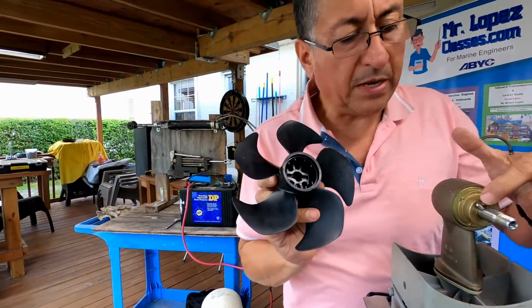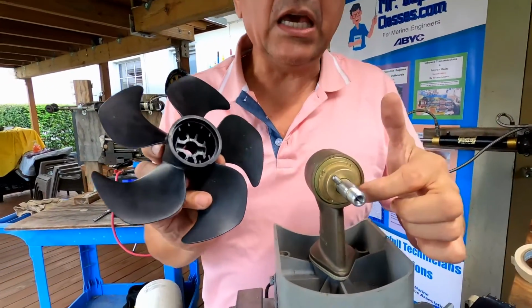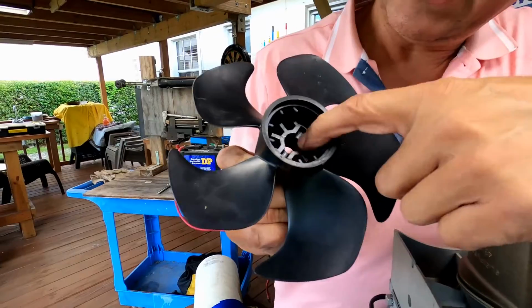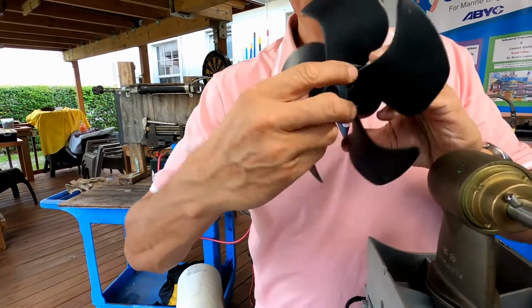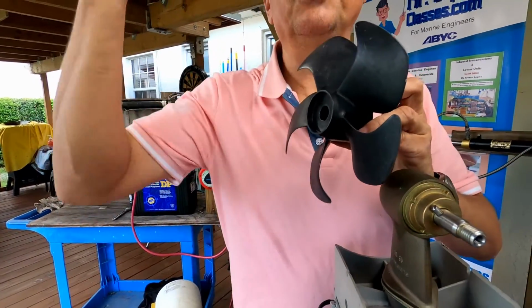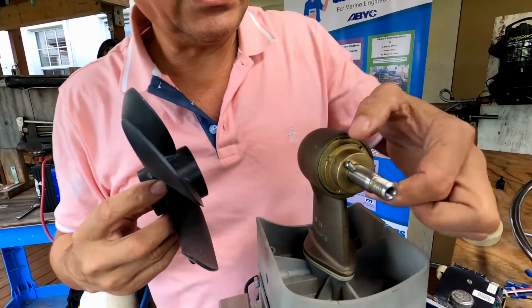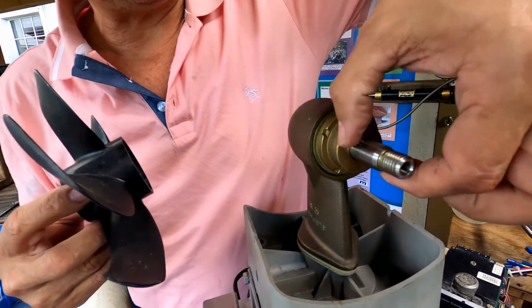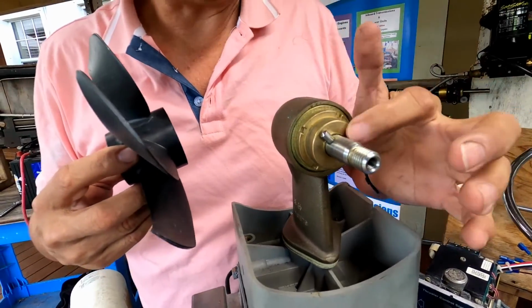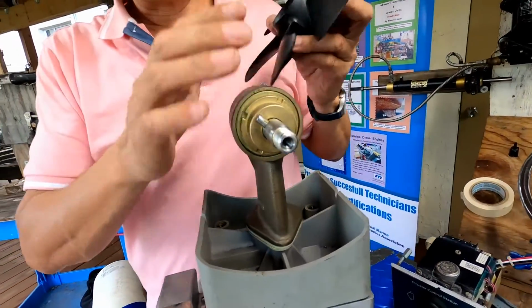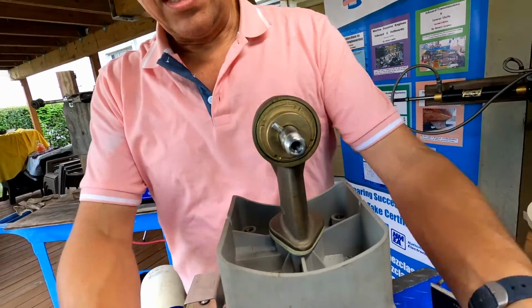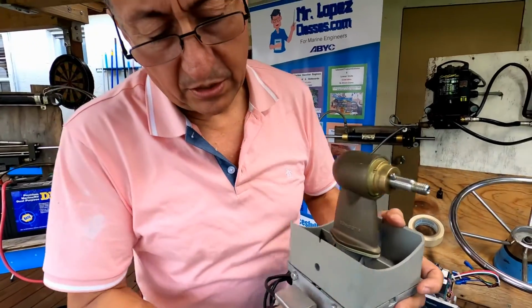Be careful with this pin, because this is the key. The key enters over there to prevent the propeller from spinning free. That key in some cases is removable. This one is fixed over there. This is the lower unit. Okay, and we are going to refresh.